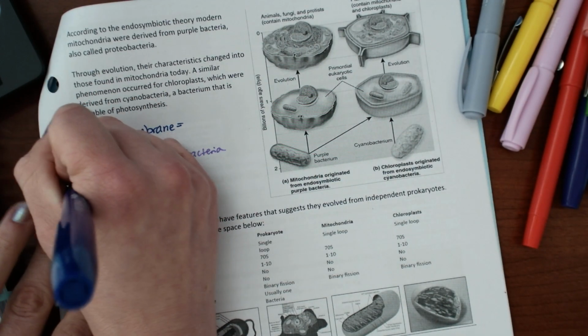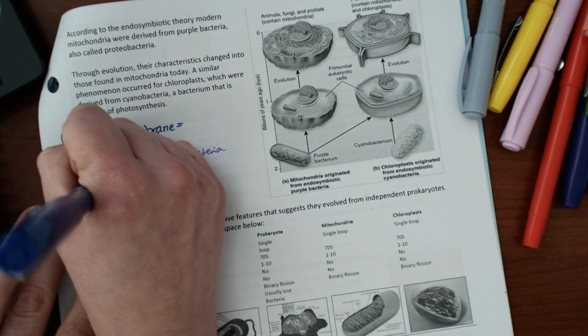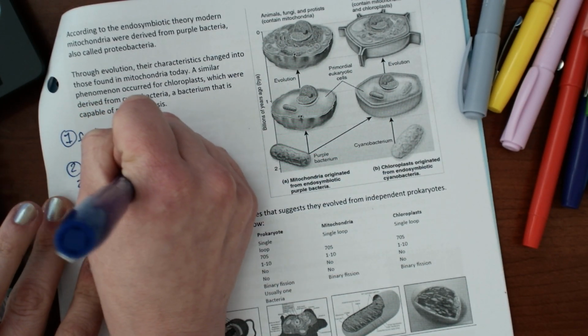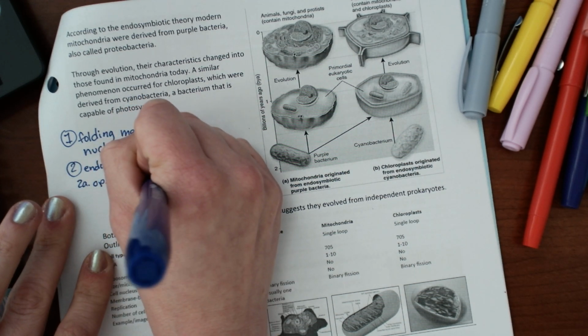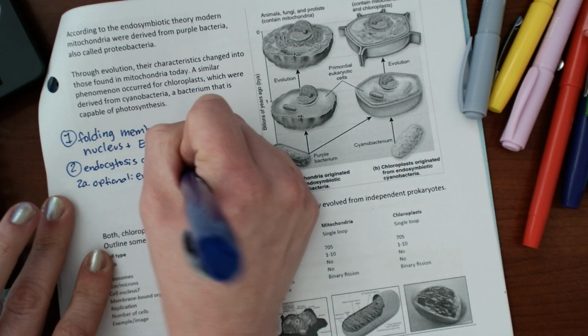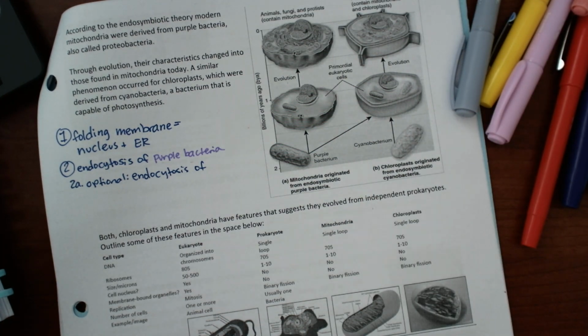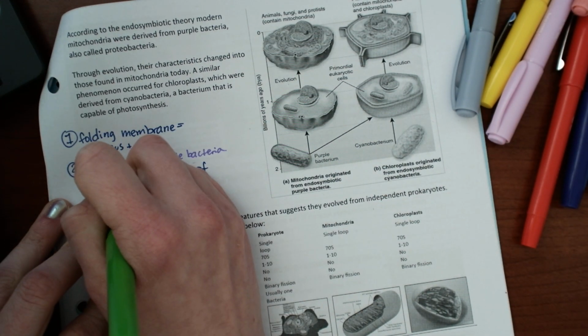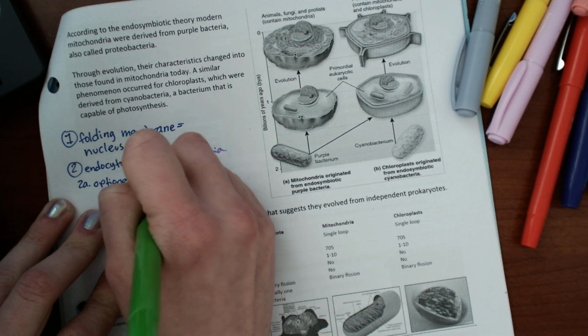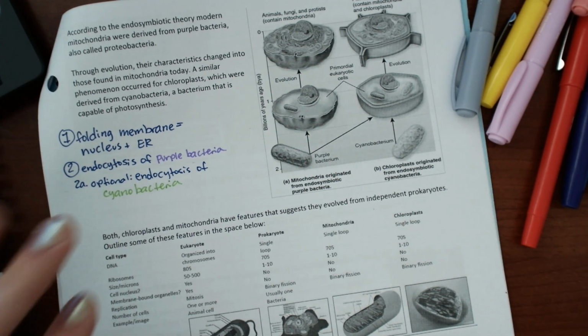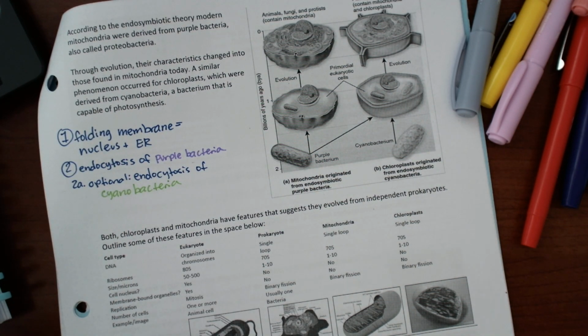Step 2A, optional, endocytosis of cyanobacteria, or our photosynthetic prokaryote.